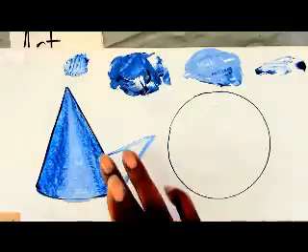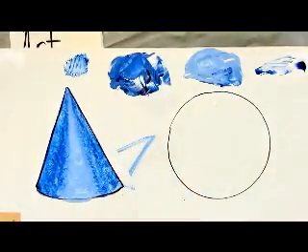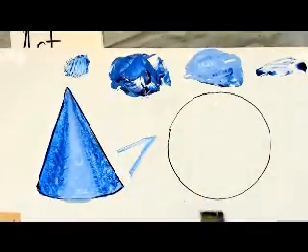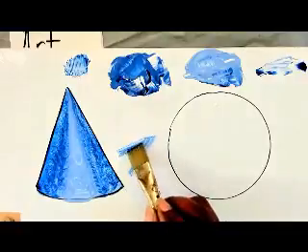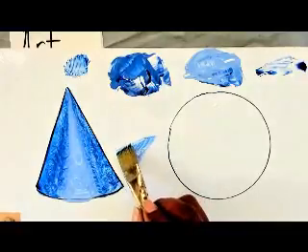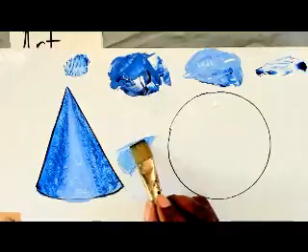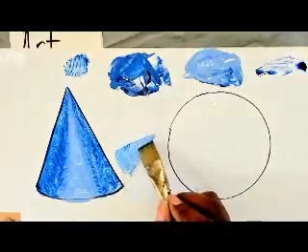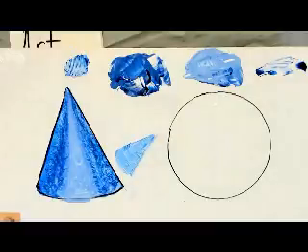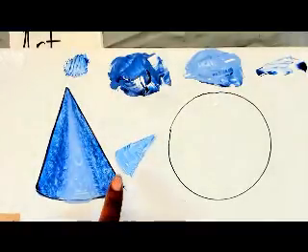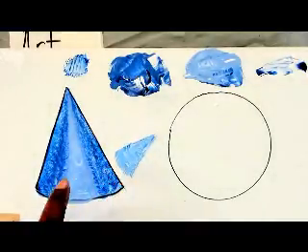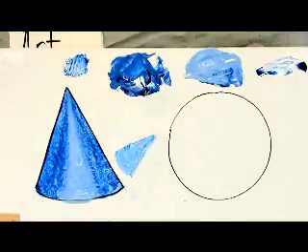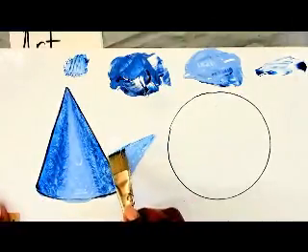It cannot be here. That does not look like a shadow because it's not attached. The shadow is always attached to the object.